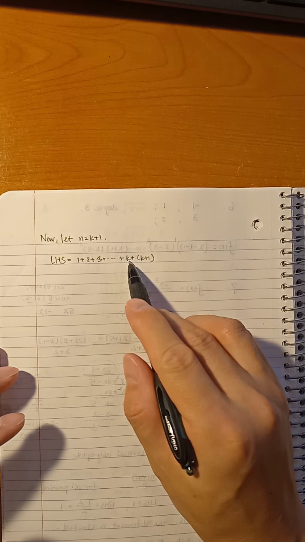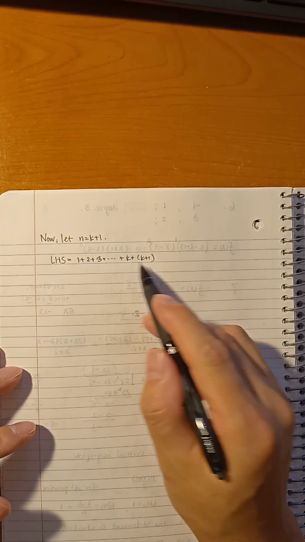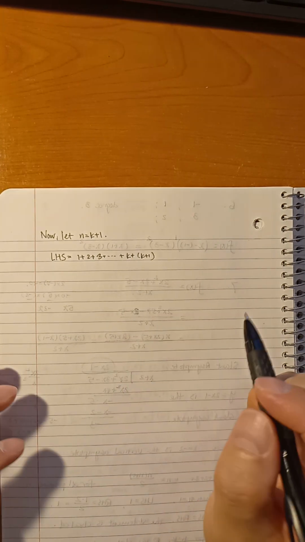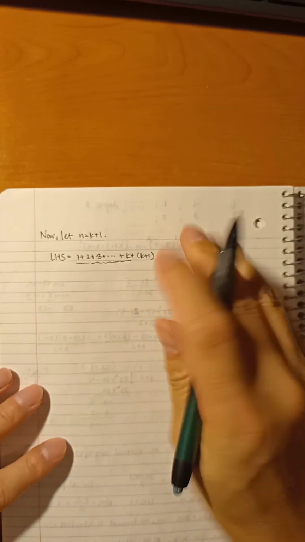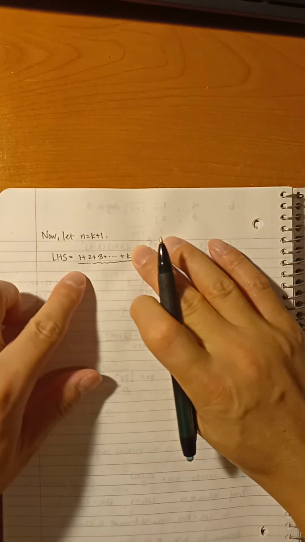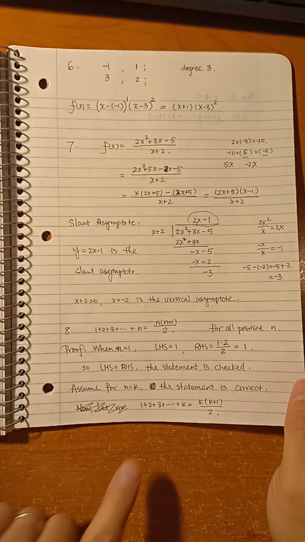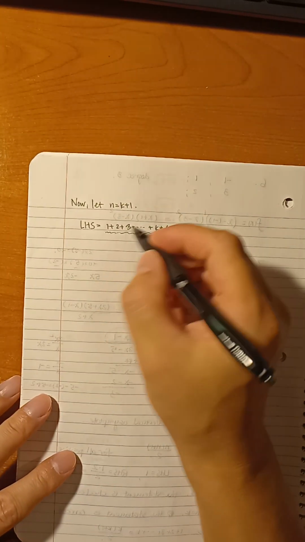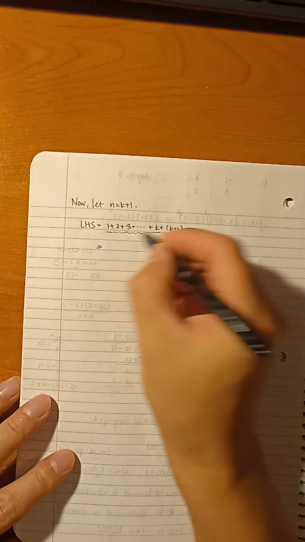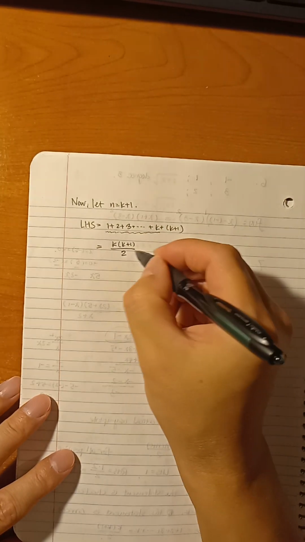Then the one before it will be k. The one before 10 is 9. The one before 100 is 99. So the one before k plus 1 is k. This is the left hand side. But we notice that this partial sum, not the total one, appears in the previous statement, and we assume we already know what it is. It's k(k plus 1) over 2. So the left hand side, by the assumption, the partial sum is k(k plus 1) over 2, and then plus k plus 1.